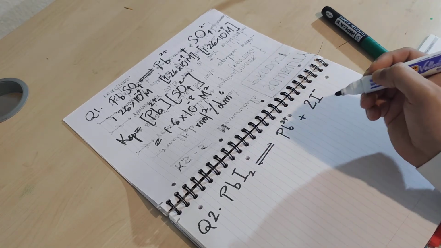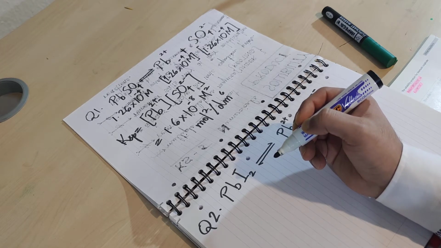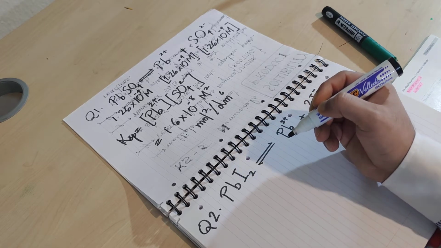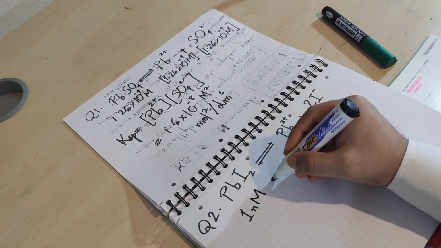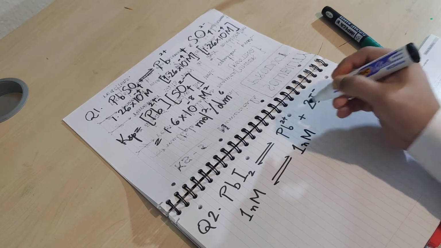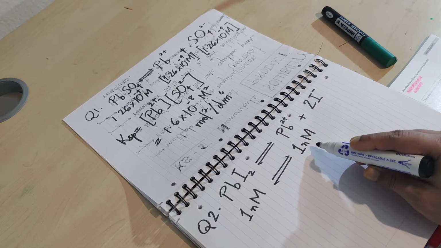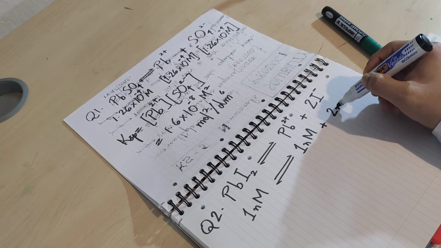Now if the concentration of lead is 1 nanomolar, which means 1 times 10 to the power minus 9 moles per dm cubed, then iodide would be 2 nanomolar.